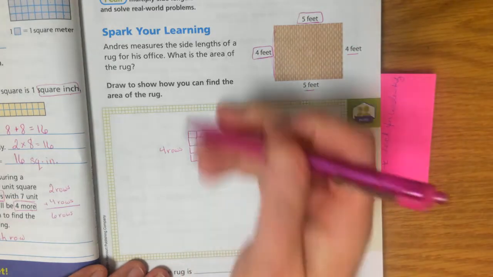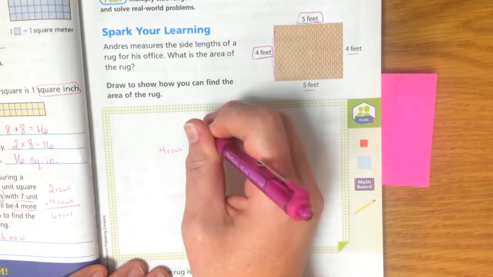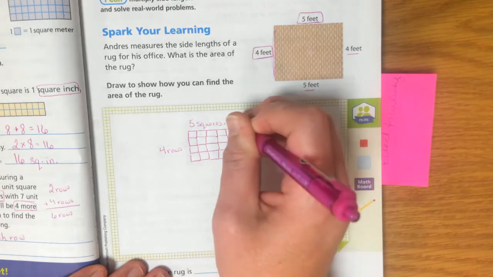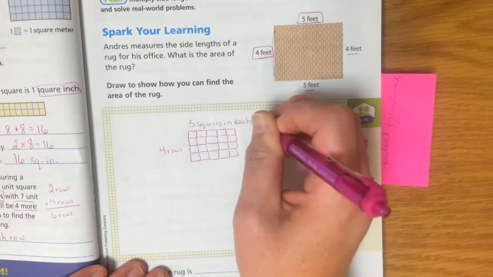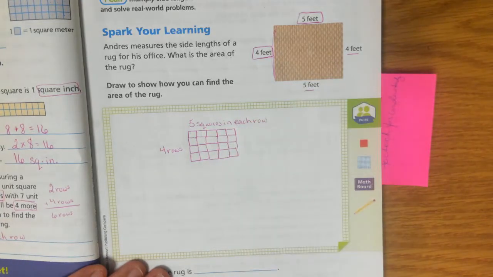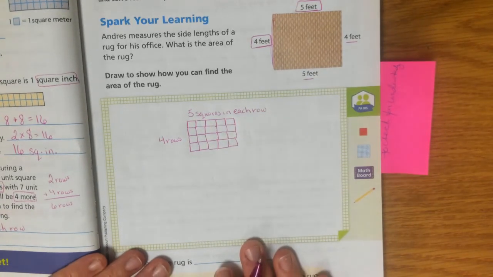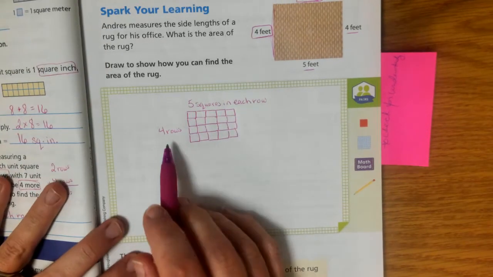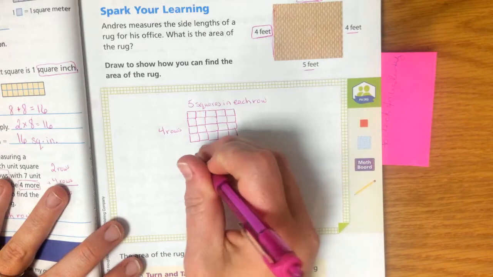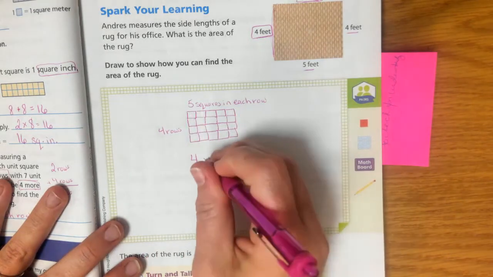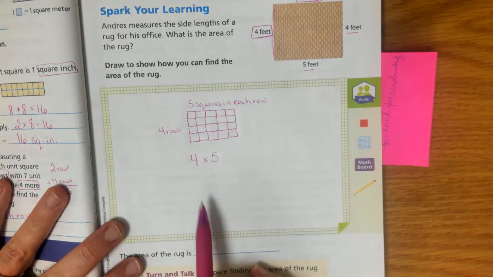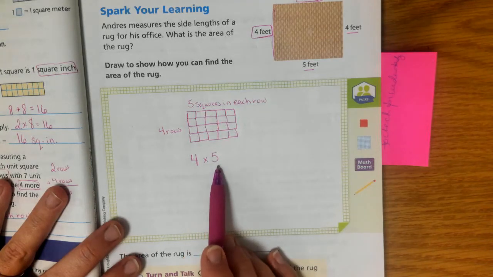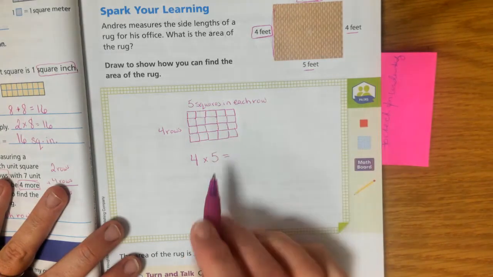And then I have my 5 squares in each row. So how can I solve this using multiplication? Well, I know if I have 4 rows of 5 squares, I can multiply 4 rows of 5 squares. I could do 4 5 times, right? Or 5 4 times.